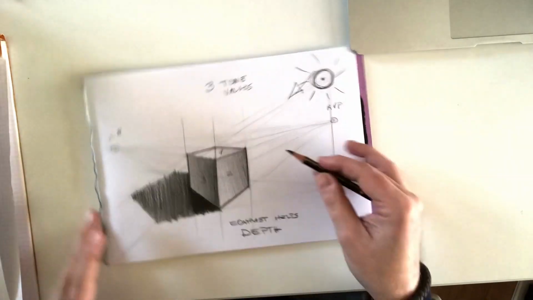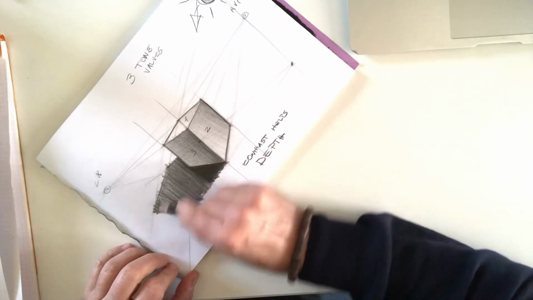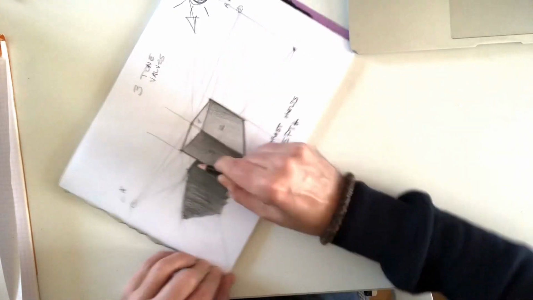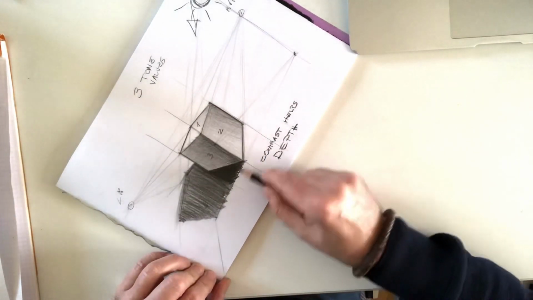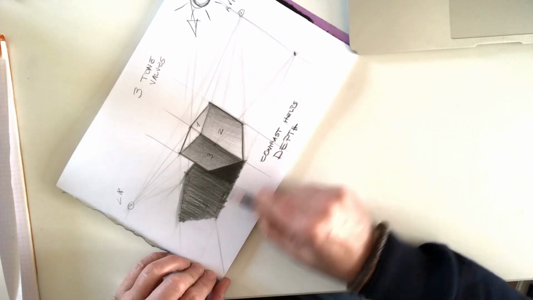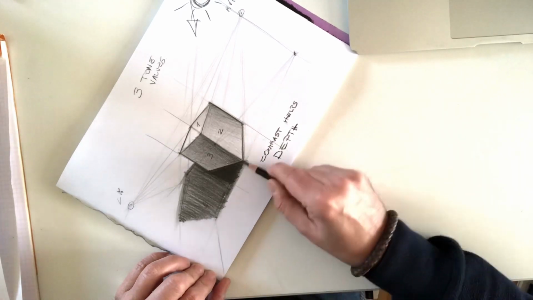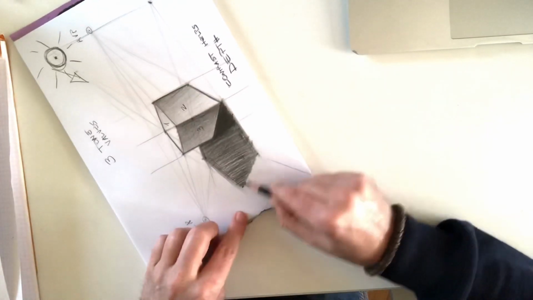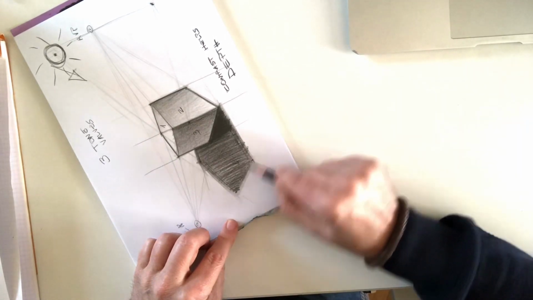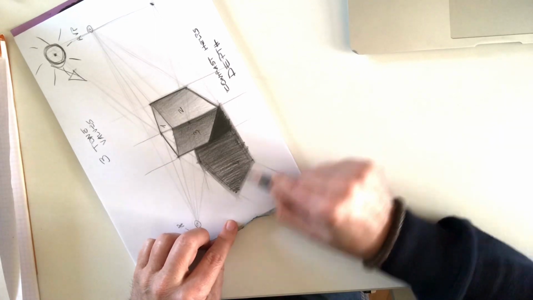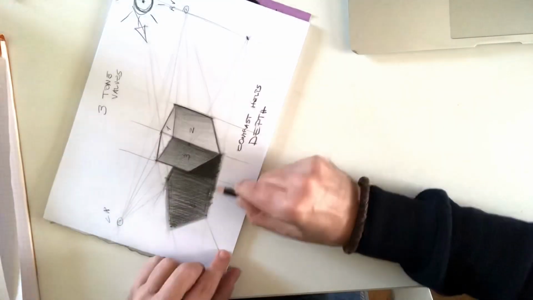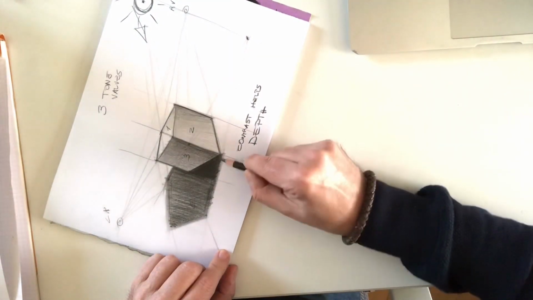So now that we have that, we can just clean up our lines a little bit, okay? And as you can see, I make it almost like a shading edge. Why? Because the shadow is never really ultra crisp, you know? So that's what I'm doing now. Sort of shading the edge.